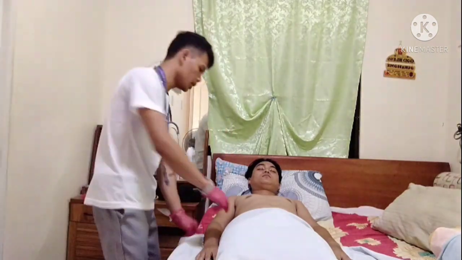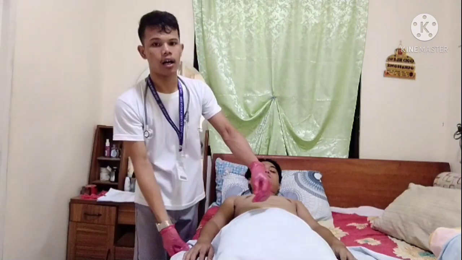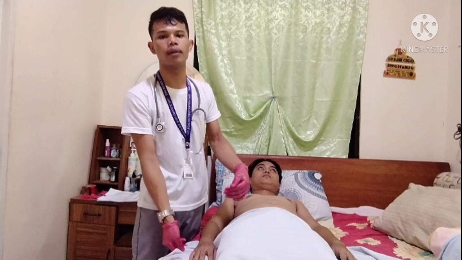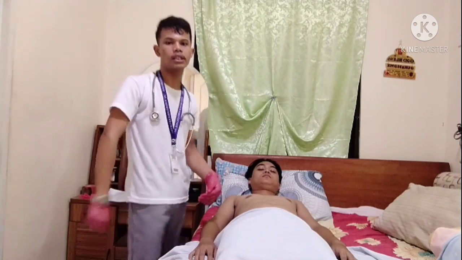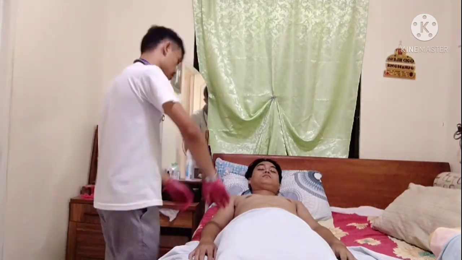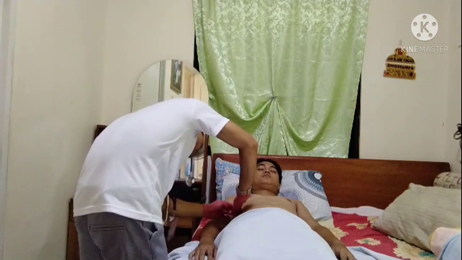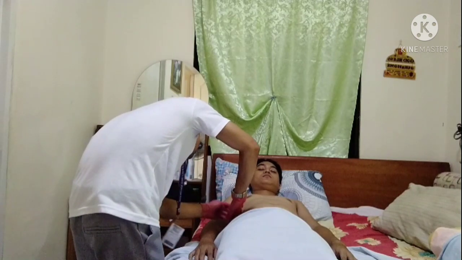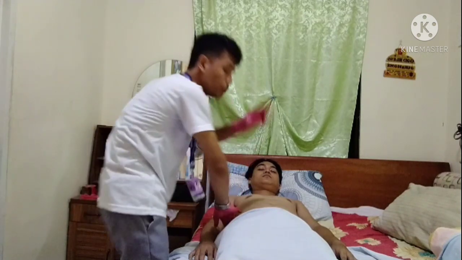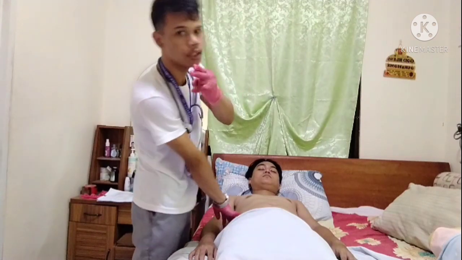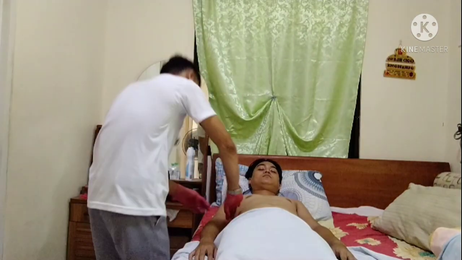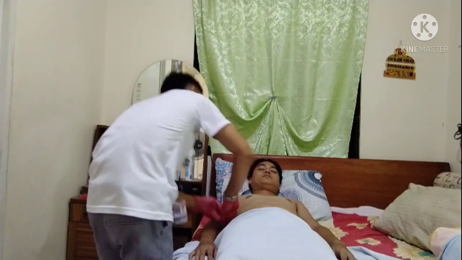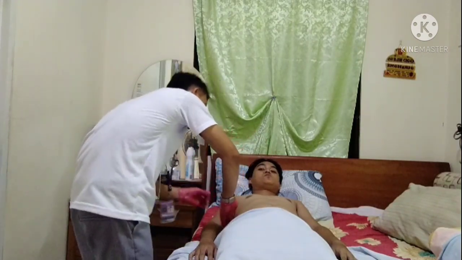Okay. So upon percussion of the spleen, we need to start, as I've said, from the left mid-axillary line here, going downward. Upon percussion, we need to use our pleximeter finger here. Okay, sir. Inhale, exhale. Take a deep breath, sir.